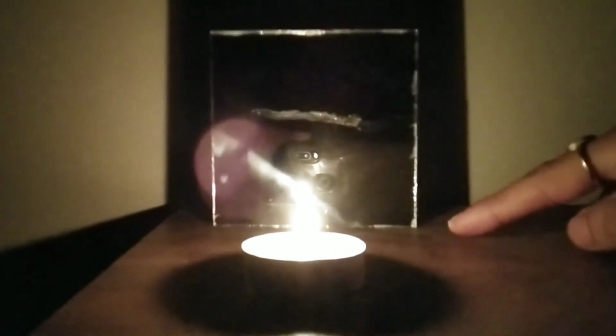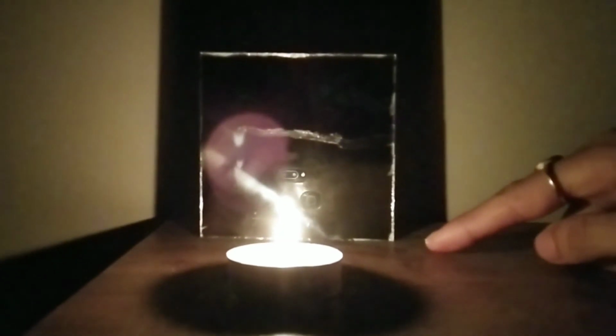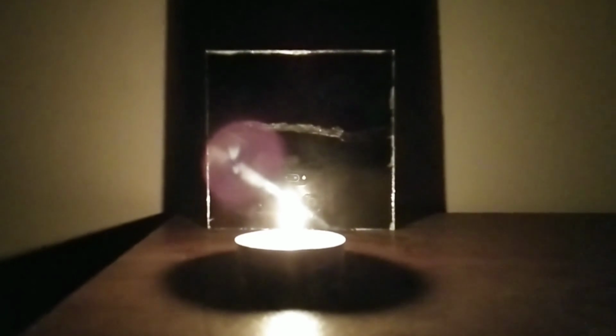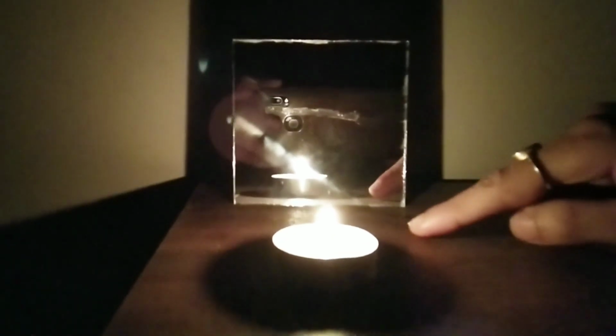Now the shape and size of the image formed by the plane mirror is the same as the size of the object. Now let's talk about its position. In position you can see the distance between the mirror and the object is 4 cm, and the image formed inside the mirror is also 4 cm. So it means the image formed by the plane mirror will be at the same distance as much as the object is placed in front of the plane mirror.